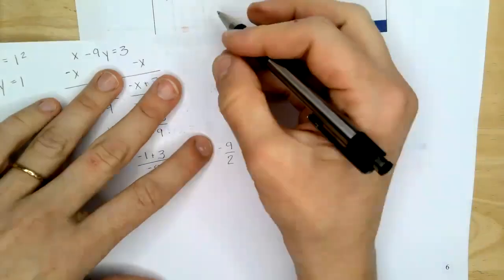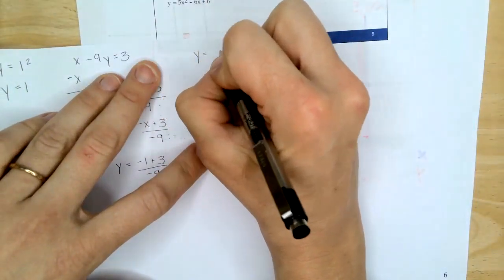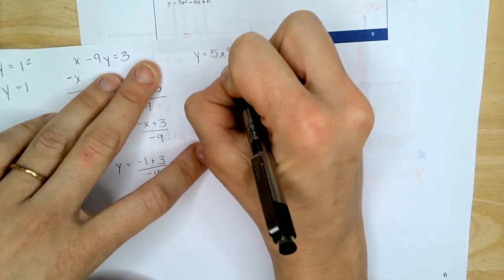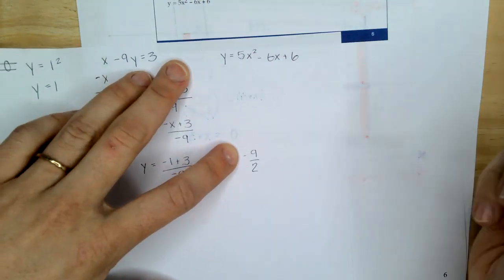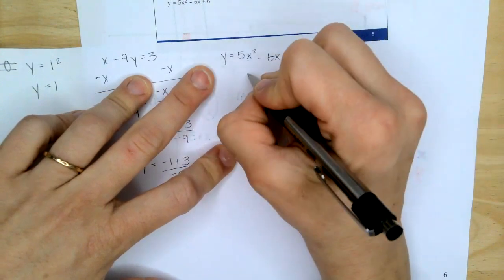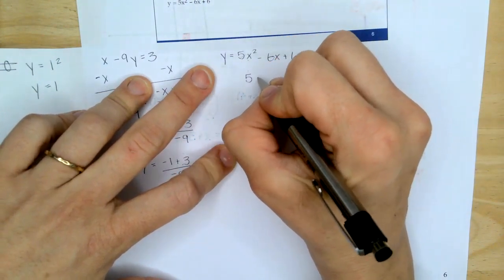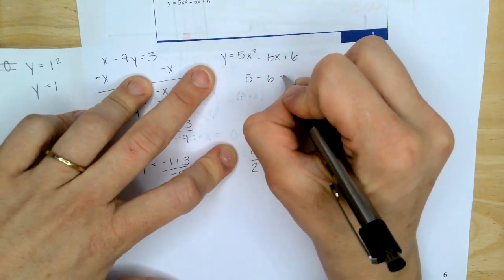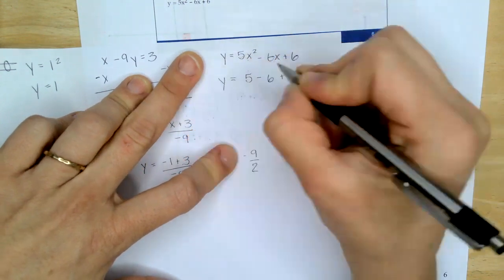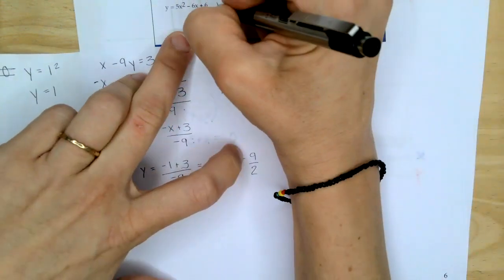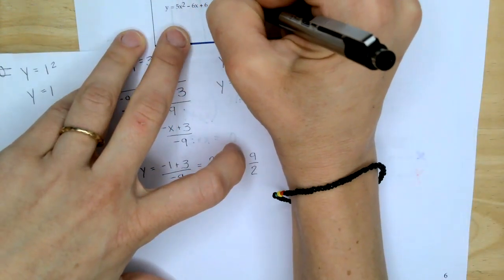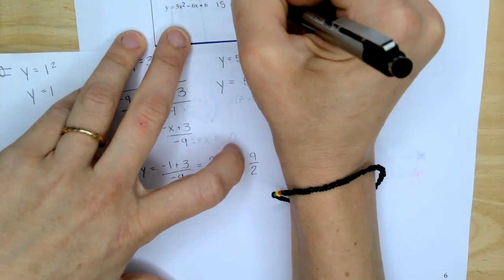Now here we have y equals 5x squared minus 6x plus 6. That is a function, right? No matter what x I put in, if I put in a 1, 5 times 1 is 5, minus 6 times 1, plus 6, that's always going to give me 5. So it is okay if your x is squared.